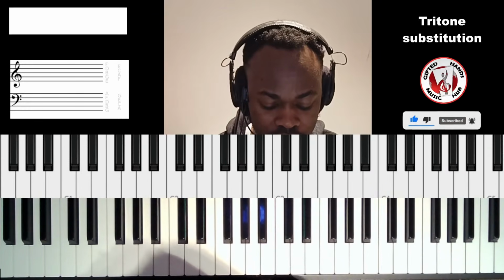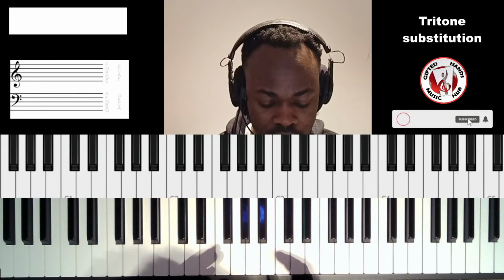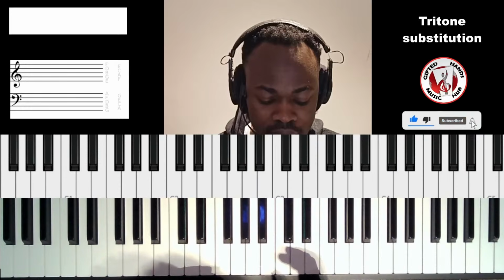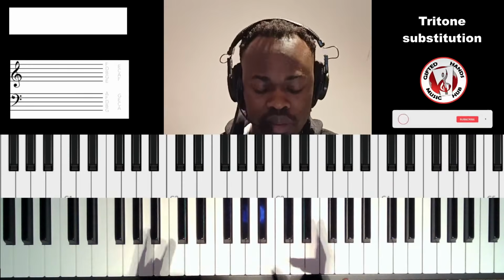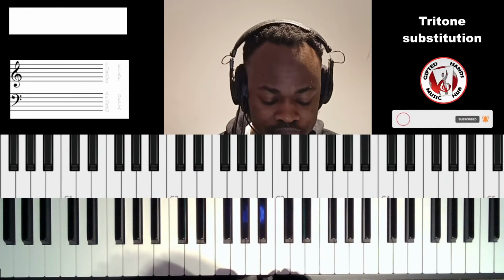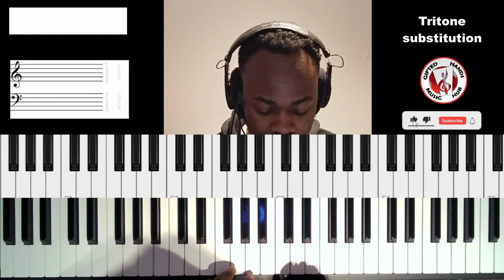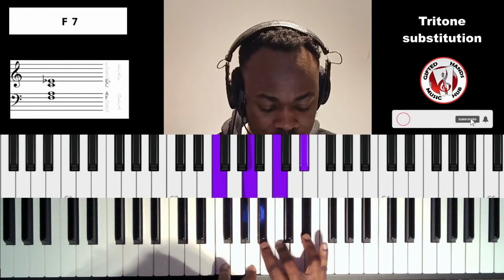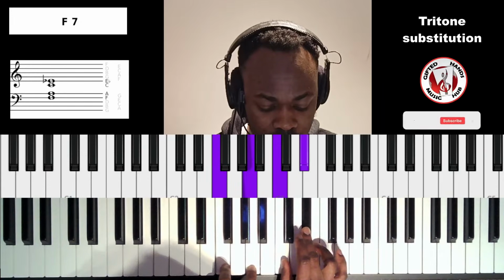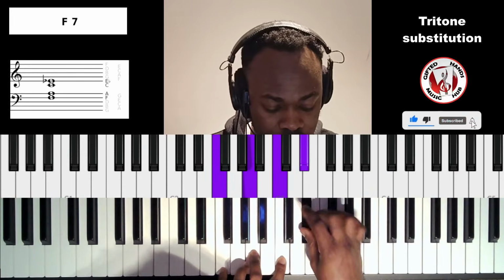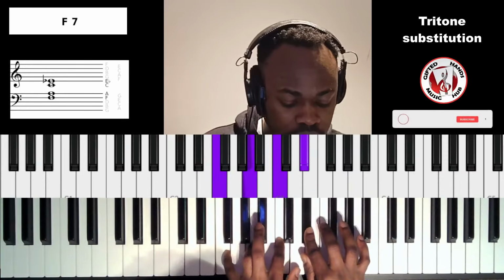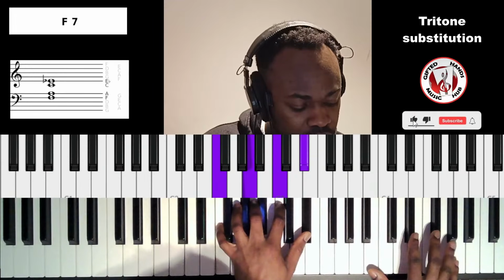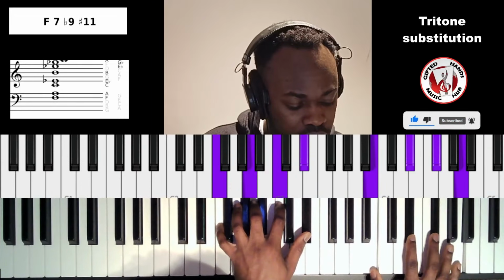Now let's look at something. The tritone has a certain characteristic whereby it's always being shared by 2 keys. Okay. For example, let's look at this. F dominant 7 is here. Now look at B. I'm going to play B dominant 7 also. B dominant 7. Okay.